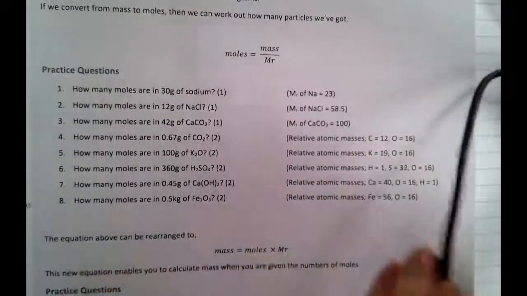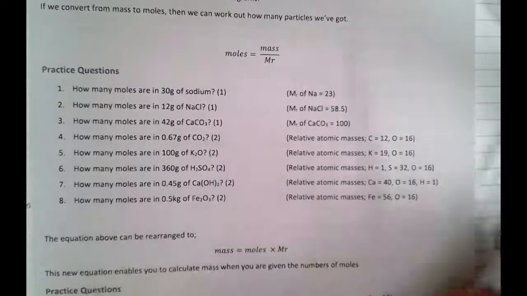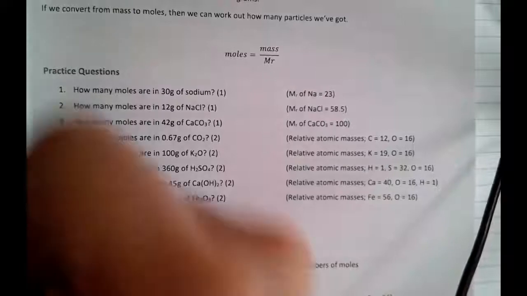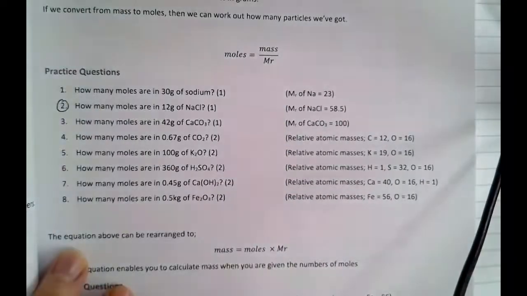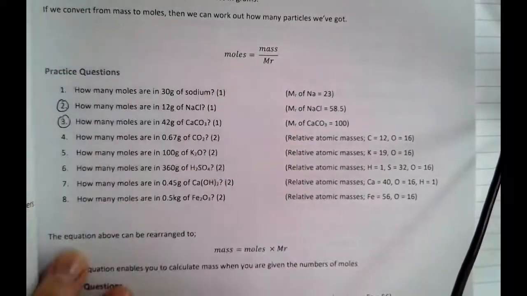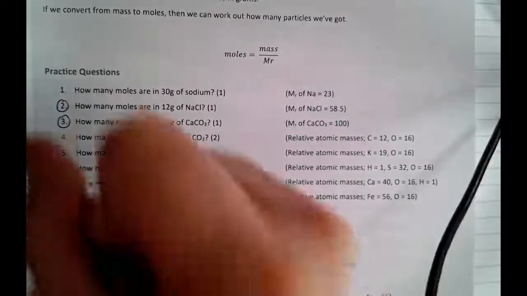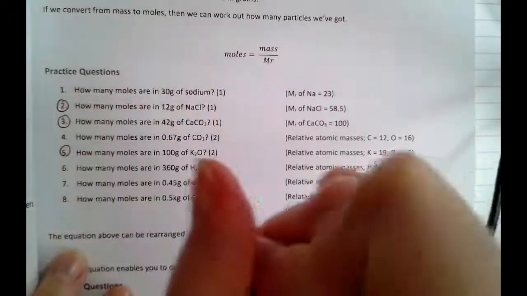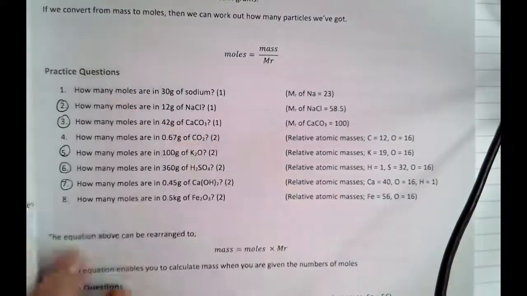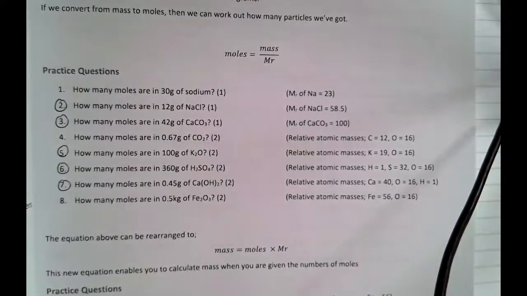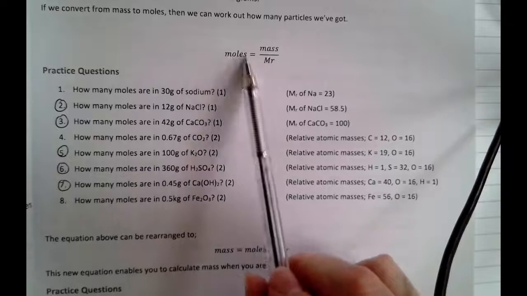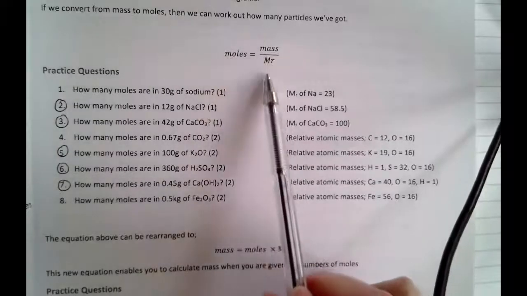I'm going to refocus. So I'm going to ask you to do the following. You don't need to do all of them. Do question 2, do question 3, do question 5, do question 6, and do question 7. So do 2, 3, 5, 6, and 7. Your formula is up here. Moles equals mass divided by formula mass.